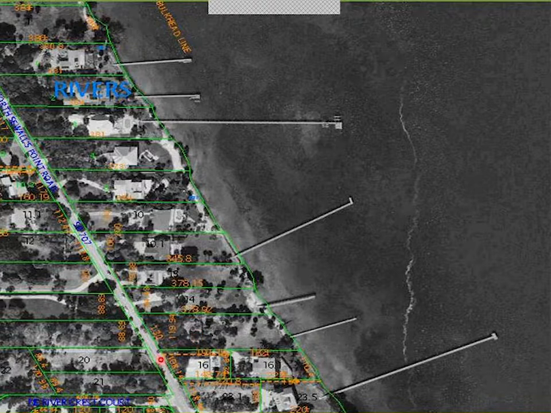This is Sewell's Point up in Martin County, and this is the Indian River Lagoon out here. Very wide portion of the Indian River Lagoon. It's more than a mile wide here. And you have a series of lots along the eastern side of Sewell's Point. And you can see you've got just complete disagreement over docks here.